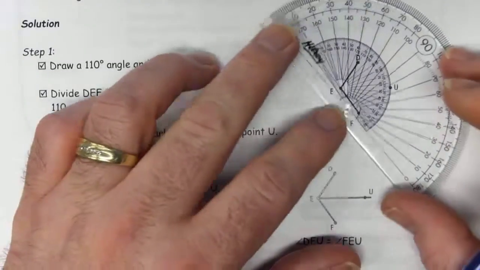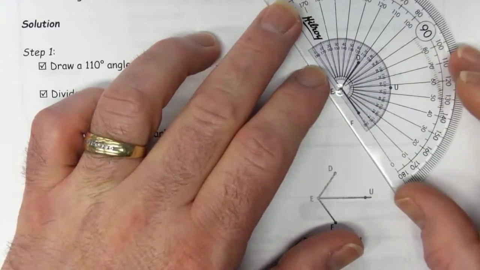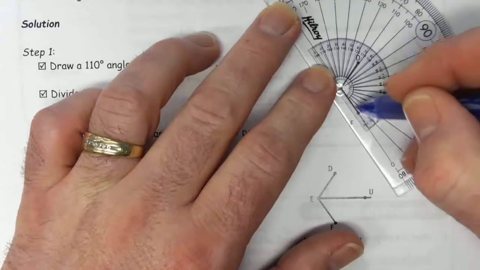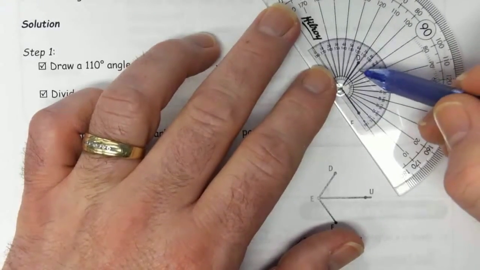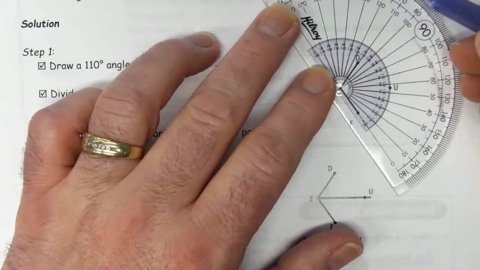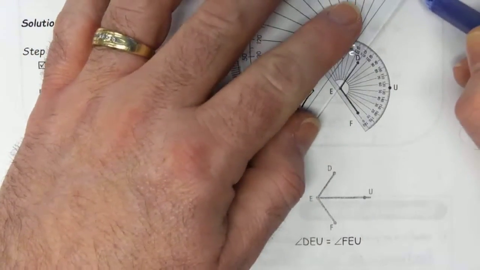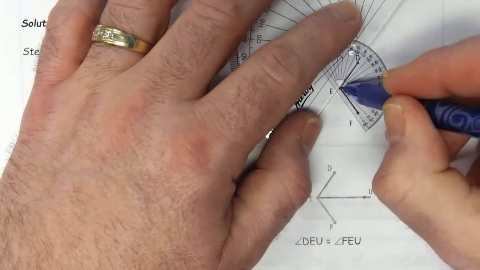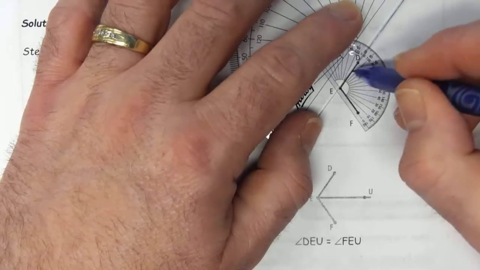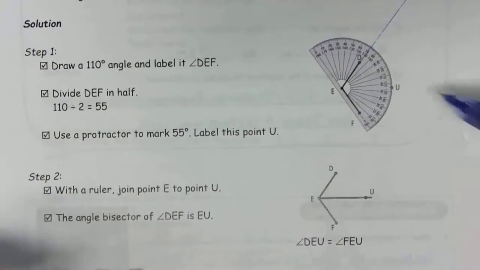Then you take your protractor and you line up the crossing in the middle and the 0 degree line with your straight line. And then you find the 110 degree mark and you mark it. And then you draw a straight line from that mark back to where the end of your initial line was. And that will give you your 110 degree angle.